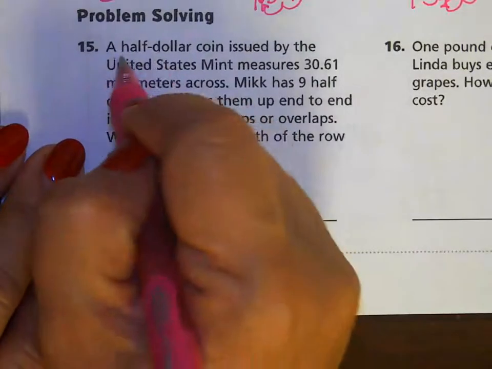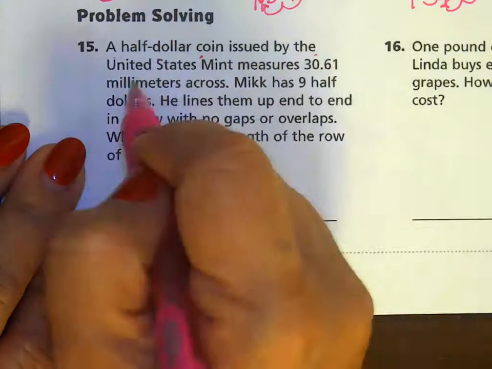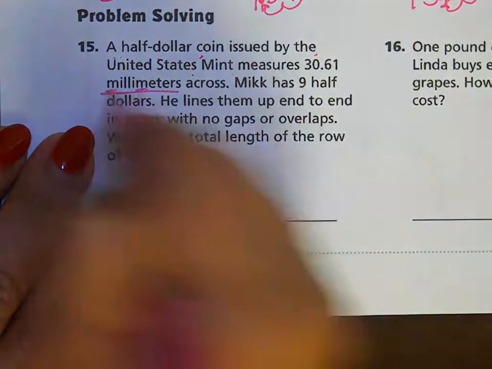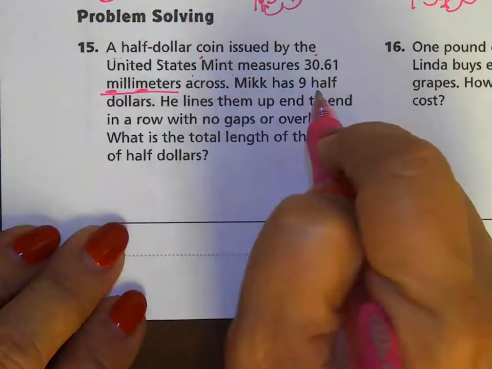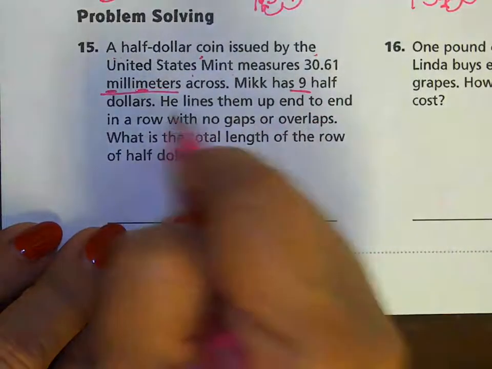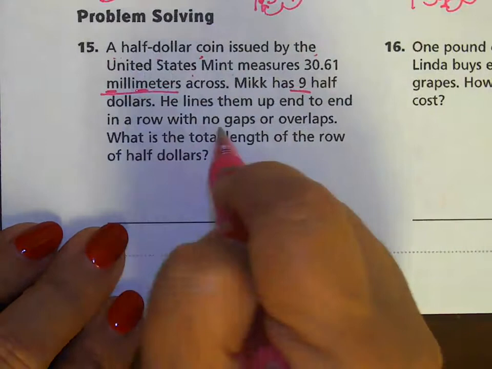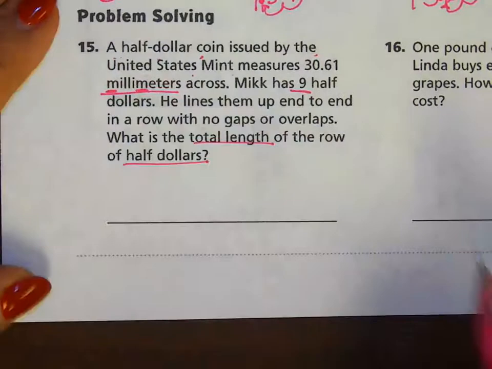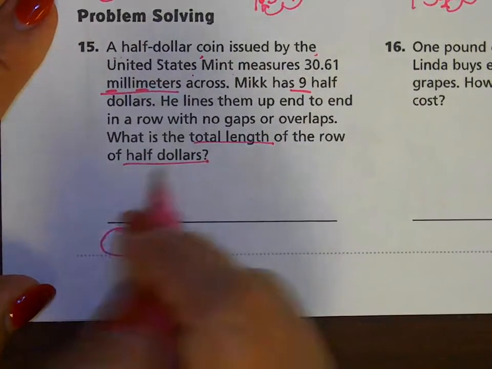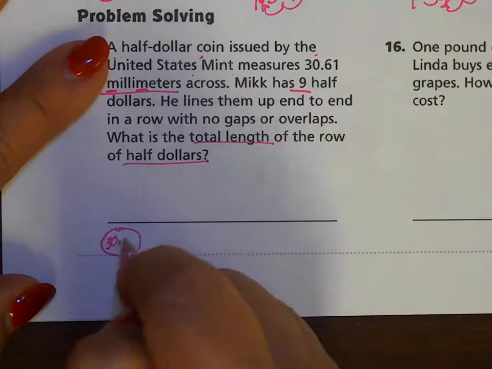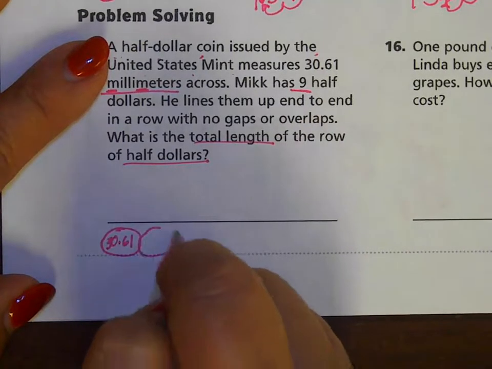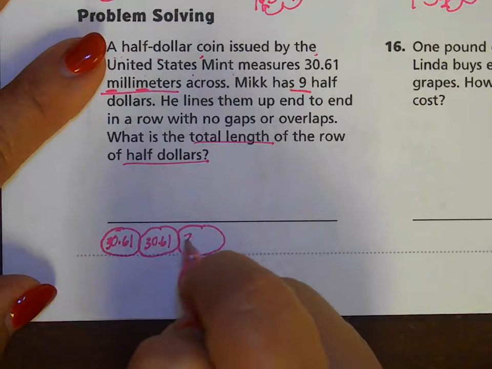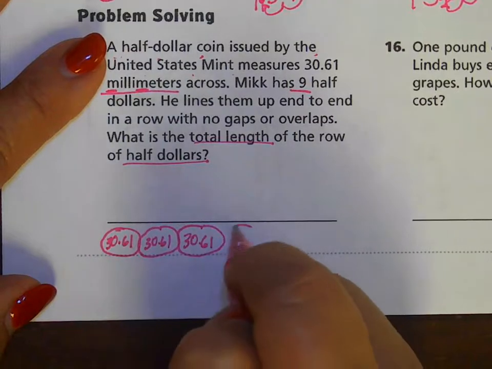For problem 15, a half dollar coin issued by the United States Mint measures 30 and 61 hundredths millimeters. There's my double M across. Mick has 9 half dollars. He lines them up end to end in a row with no gaps or overlaps. What is the total length of the row of half dollars? So I'm just going to draw a picture. Here's 1 half dollar, and they said it was 30 and 61 hundredths. Here is another half dollar, 30 and 61 hundredths. How many do we need to draw out? Yep, we have to draw 9 of them.